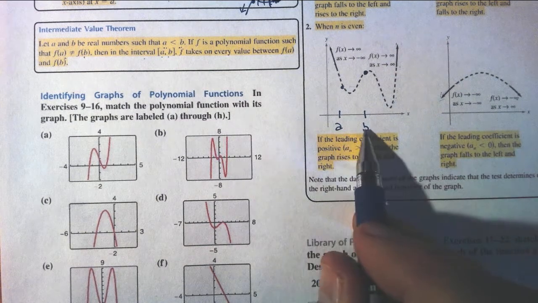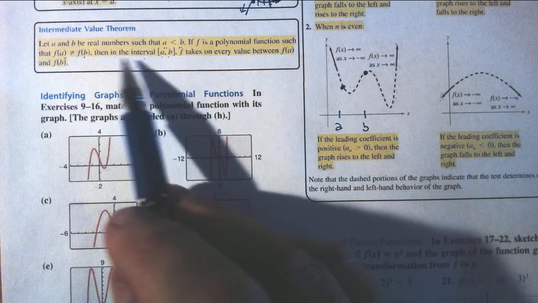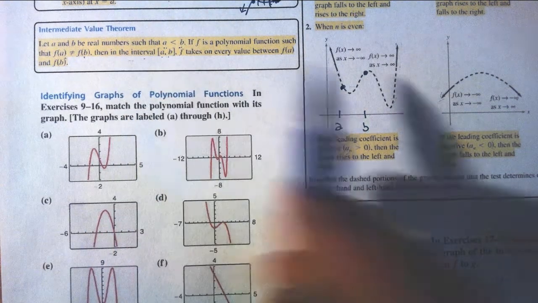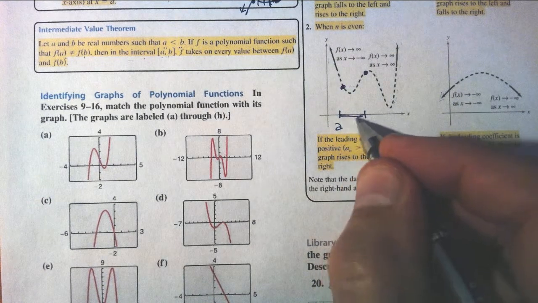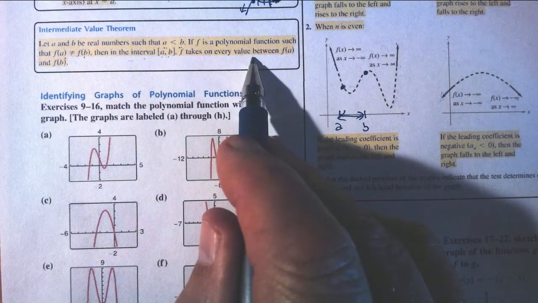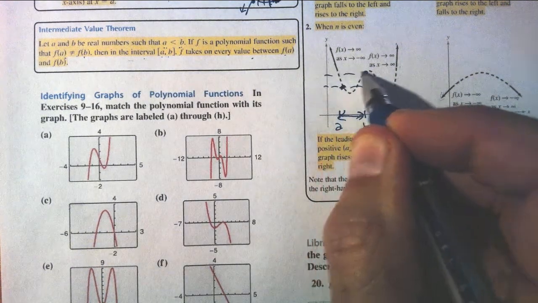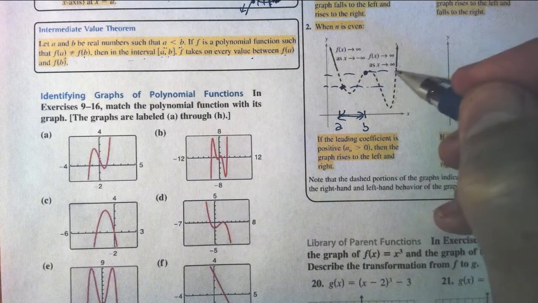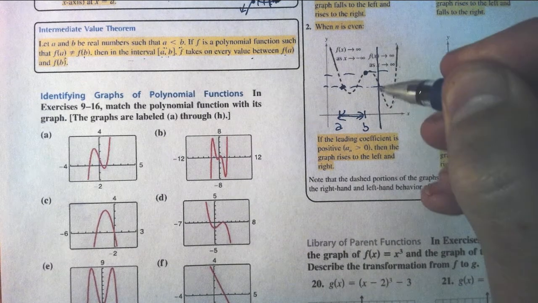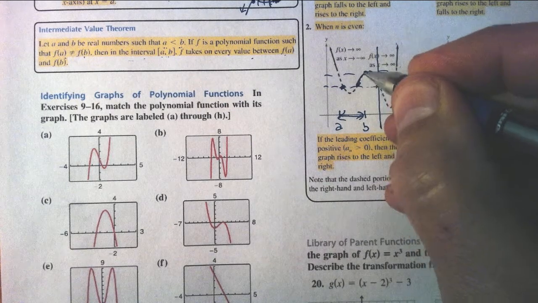A is to the left of B, the heights are not equal, then what it says is in the interval from A to B, f takes on every value between the height of A and the height of B. So here's the height of A, the height of B. All the values, let's say the y-axis was right here, all the values from here to here get hit along the way. As we can see, it happens right in there.